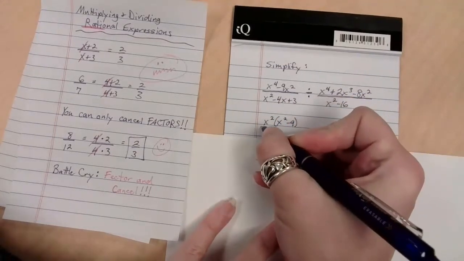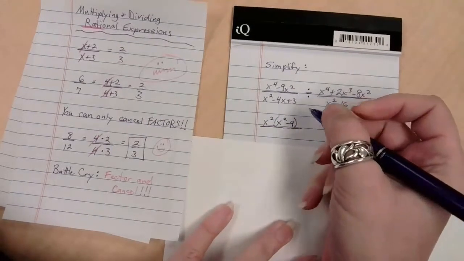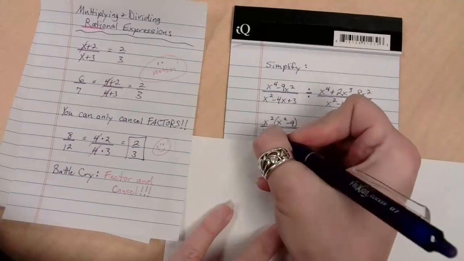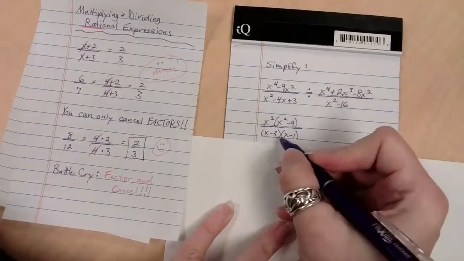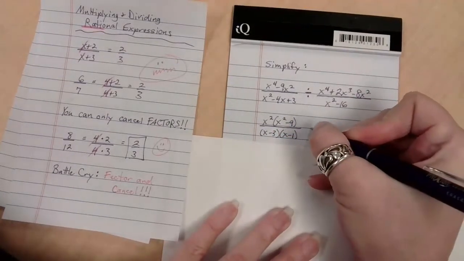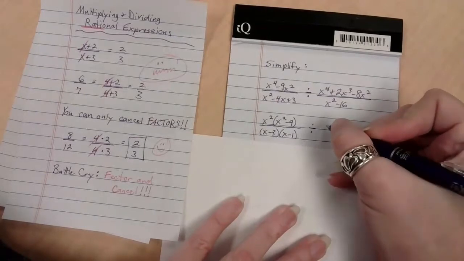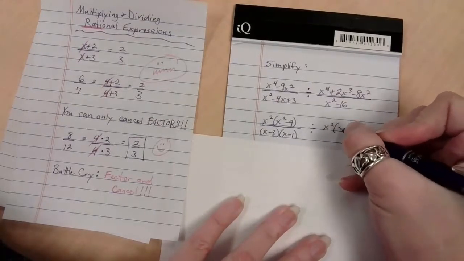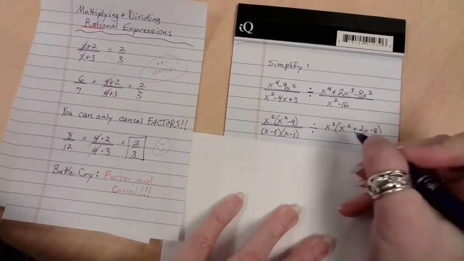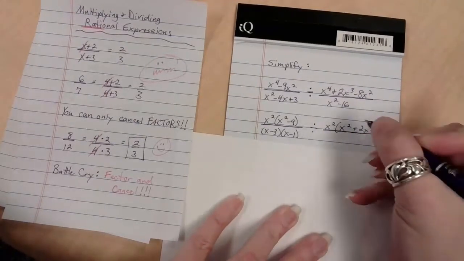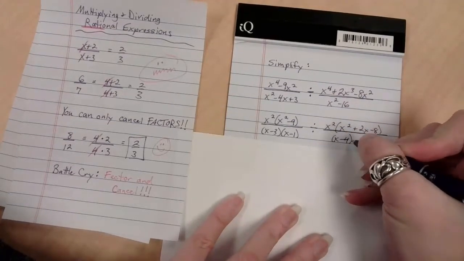I see it. I'll come back to it later. And then these guys, let's see, what's that going to have to be? That's going to have to be x minus 3 and x minus 1, because that's going to give me what I need there. Divided by, I can pull out another x squared here. So that'll leave me with x squared plus 2x minus 8, and we're going to have to come back for that one. And then x squared minus 16, again, that's difference of squares, x minus 4 and x plus 4.